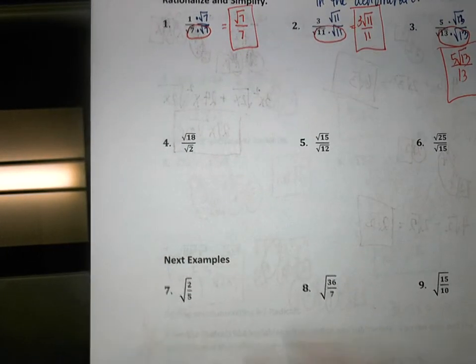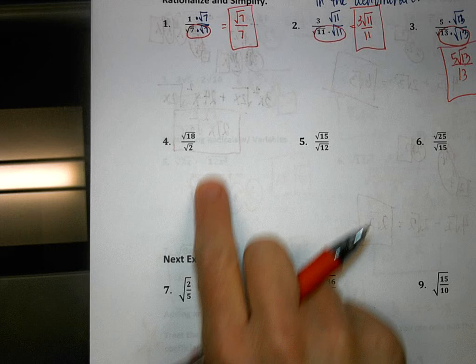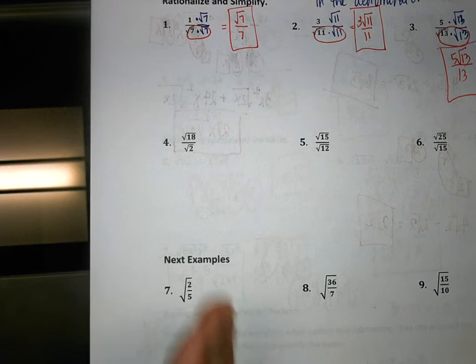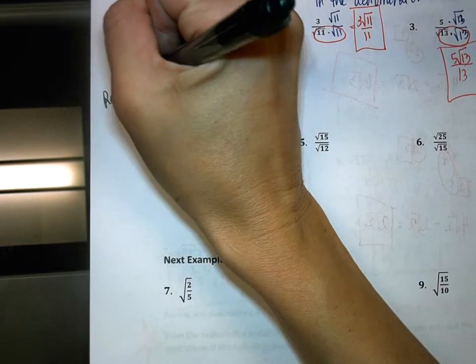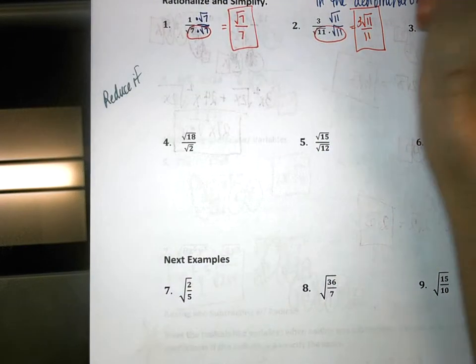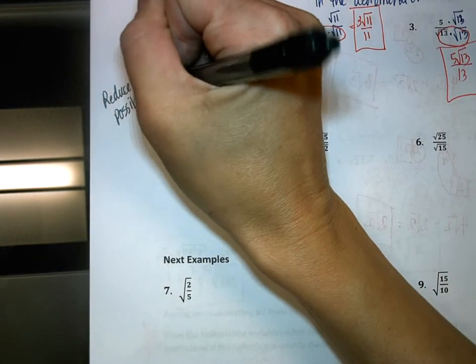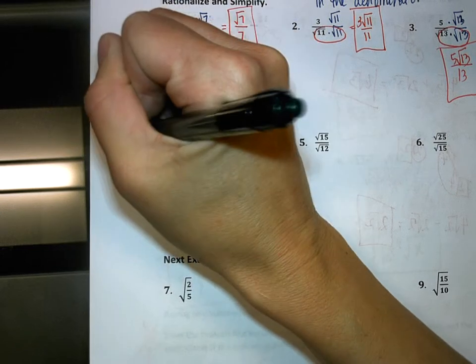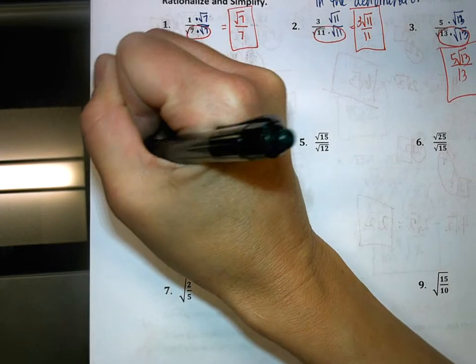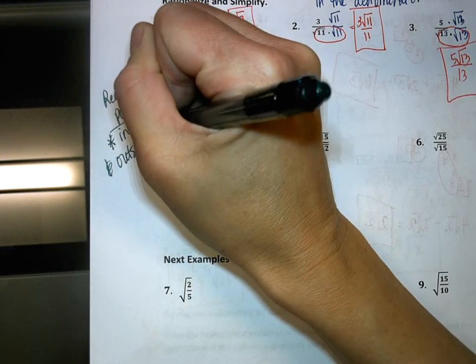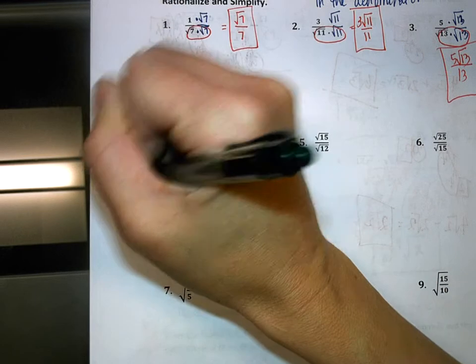Okay, now number 4, things slightly change. Please notice on some of these that we have now a root on the top and a root on the bottom. Okay, remember how I said if numbers were both outside of the root, you could reduce them? If they're both inside the root, you could also reduce them. Okay? And so I'm going to write a little note here. Reduce if possible. And you can reduce inside roots and outside roots, and I'm going to put separately.